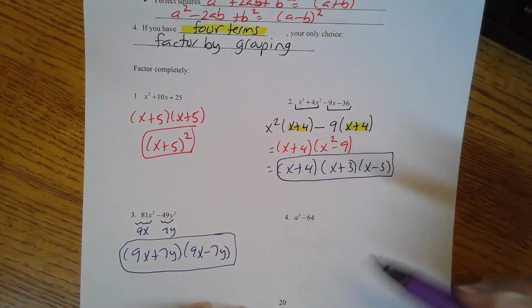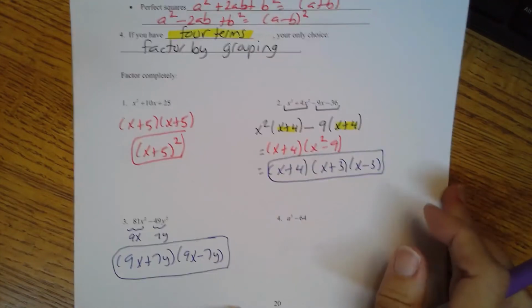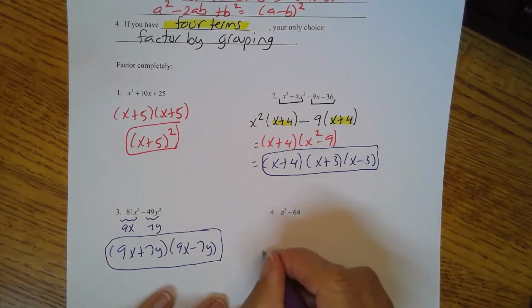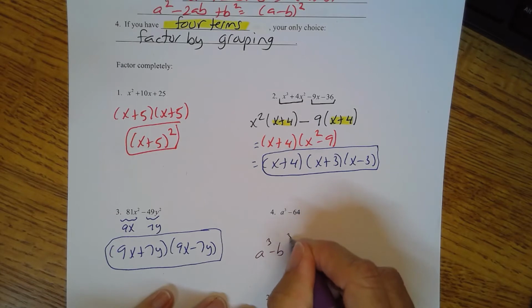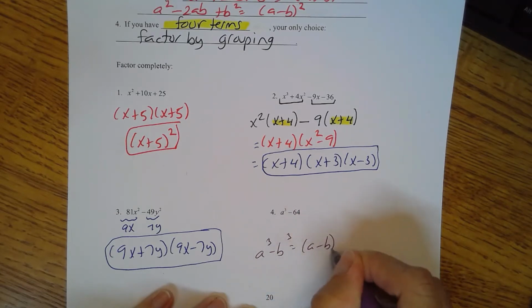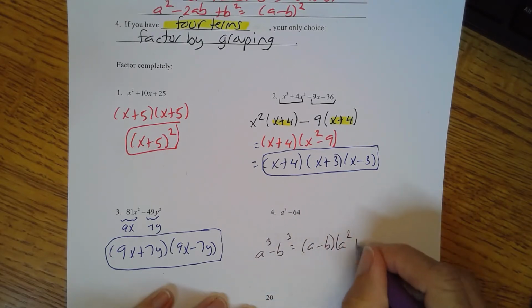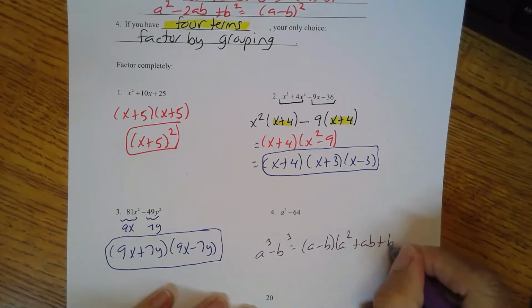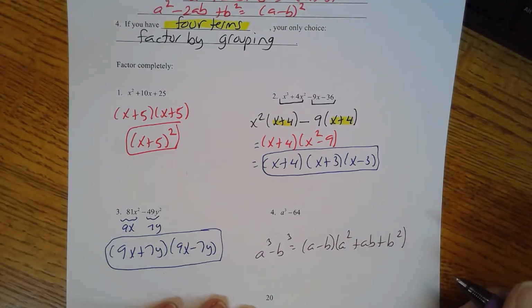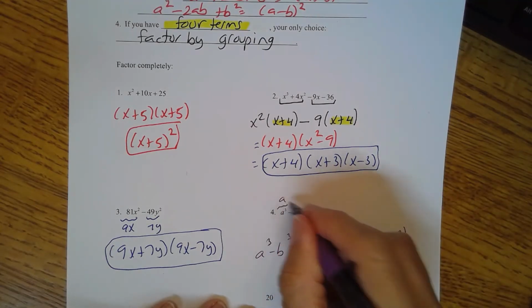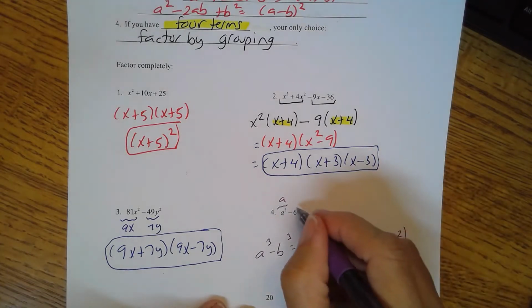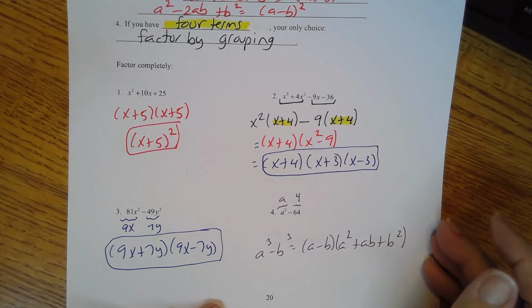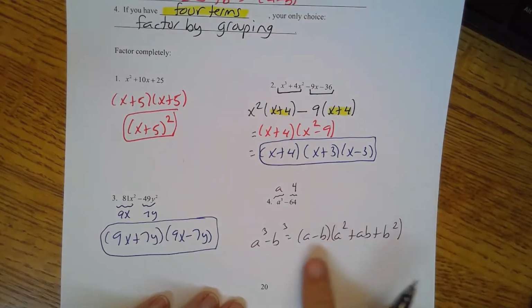a cubed minus 64. There's only two terms and it is a difference of cubes. So the cubes formula says it's going to start off with a minus b, then a squared plus ab plus b squared. So what is my a? Well, it's a because a times a times a is a cubed. What is going to be cubed that gives me a 64 is 4 because 4 times 4 times 4. So a is my a and 4 is my b.